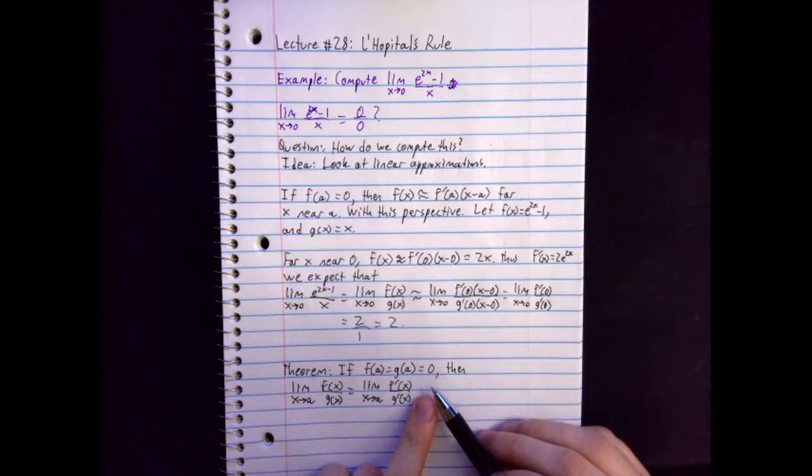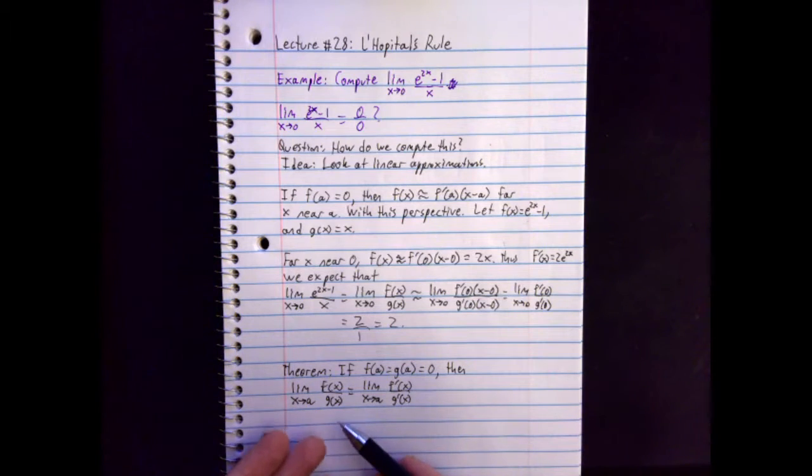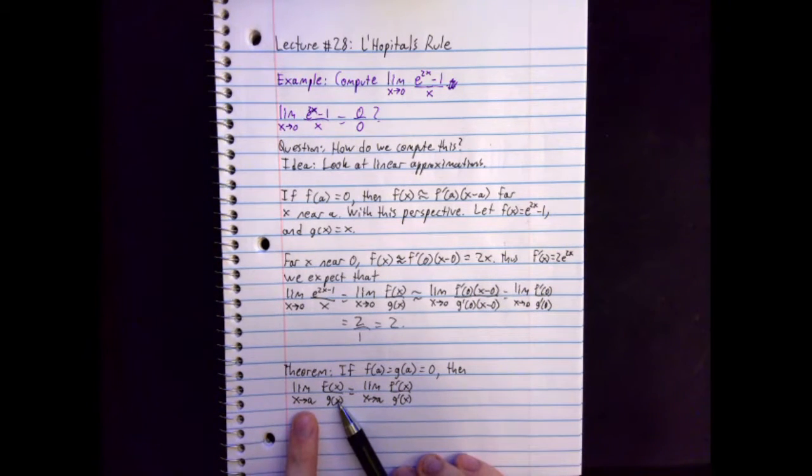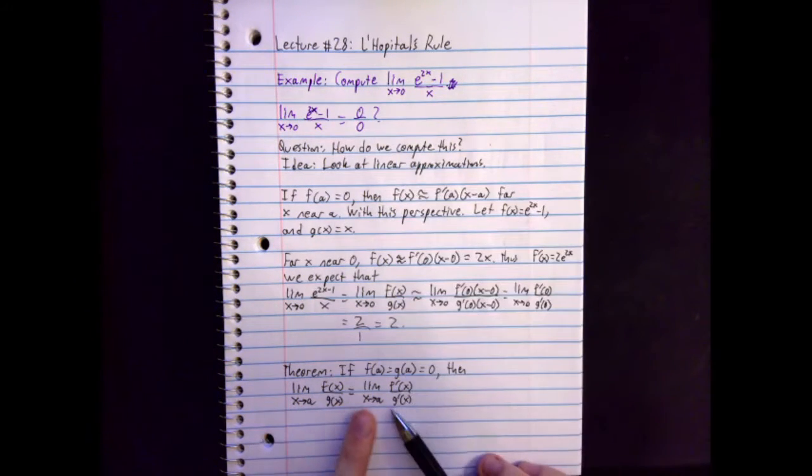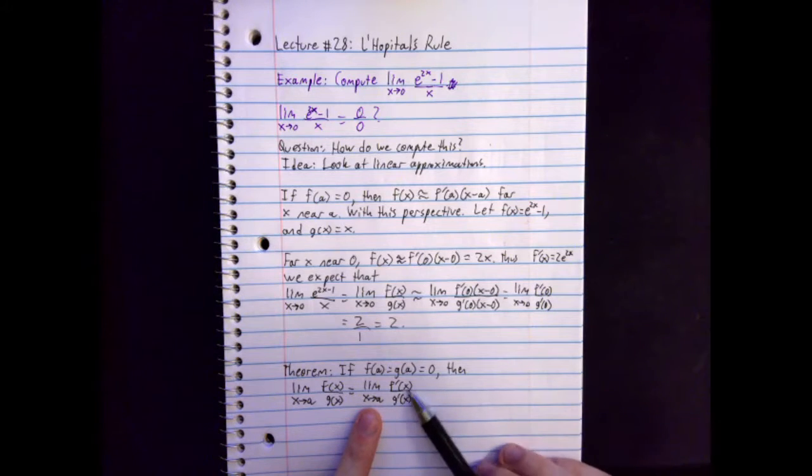And so this gives us a way of evaluating a limit. If I want to evaluate a limit, which is an indeterminate form, it's equal to 0 over 0, then it suffices to compute the same limit, but I differentiate inside. Okay?